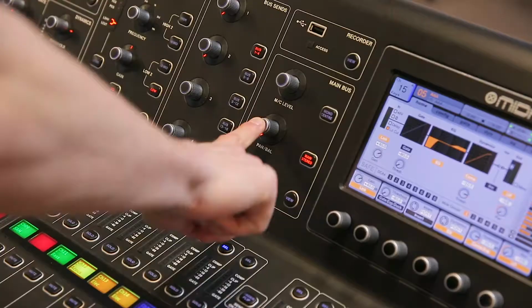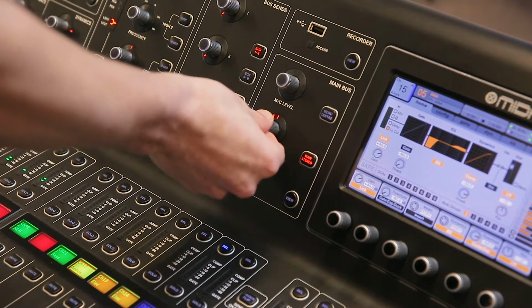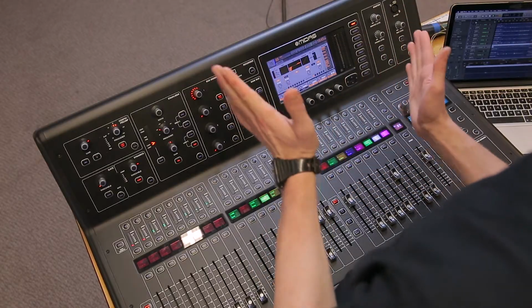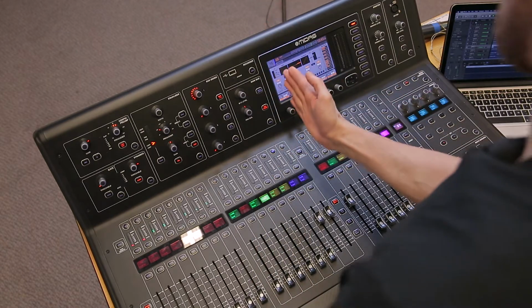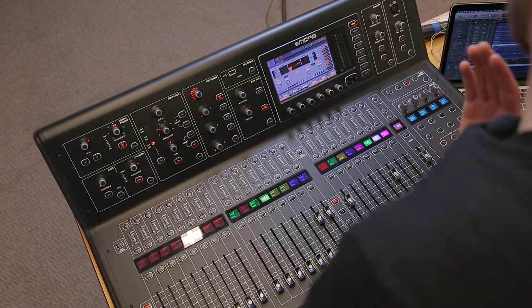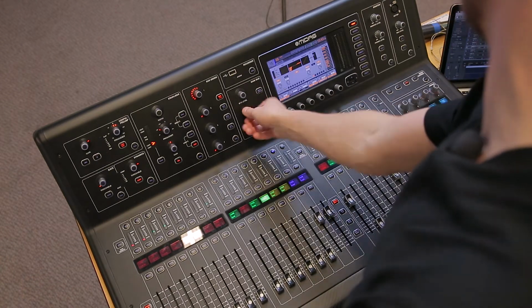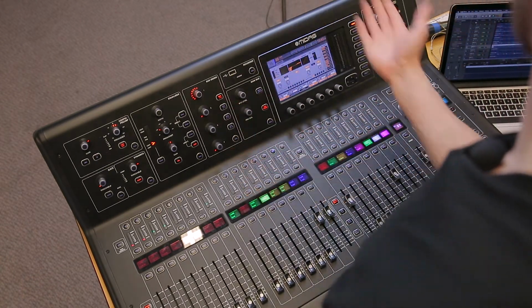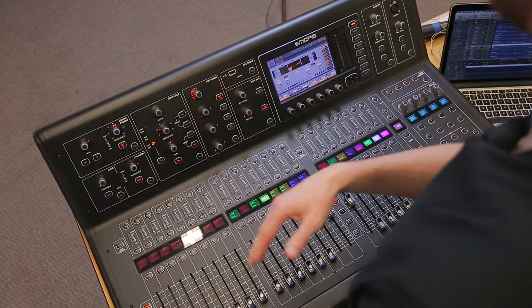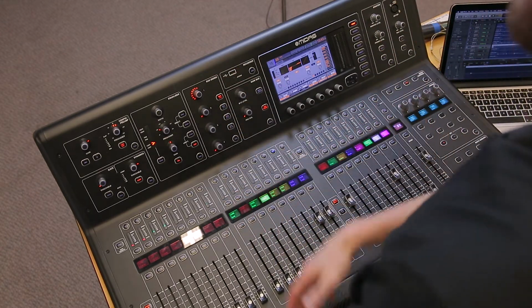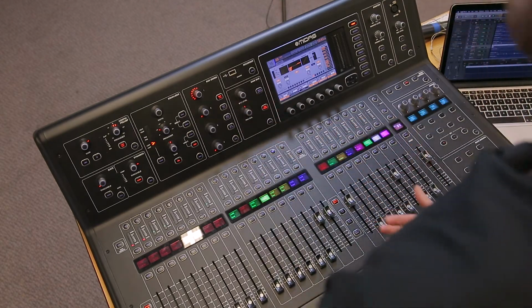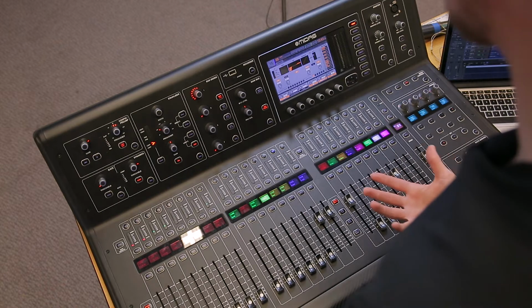Here, this knob controls the pan. So that's the level going to each speaker. If this pan is dead center, then the signal from a channel will come out of both speakers. If I pan it all the way right, the signal will only come out of the right speaker. And if I pan it all the way left, it will only come out of the left speaker. You can use panning as an artistic effect or to create space in your mix.